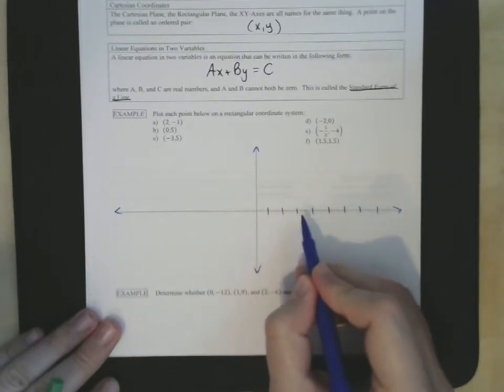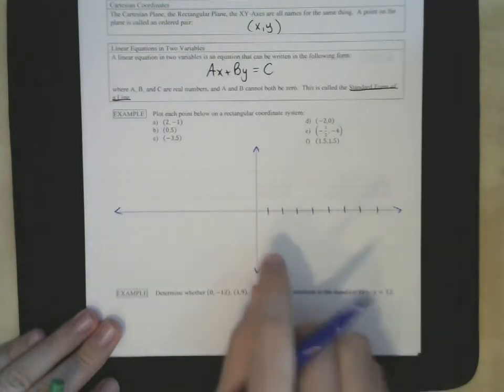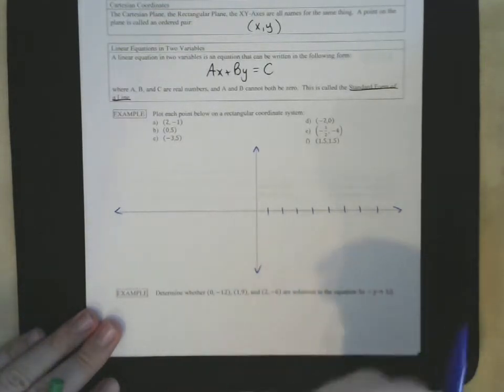How many do I get there? 1, 2, 3, 4, 5, 6, 7. I have 8 of them there. Now, I can make this 1 to 8. I can make this 1 to 4. I could make this 3 to 24. It all depends on what I do. So just putting tick marks here, you need to label them, at the very least, every other one.